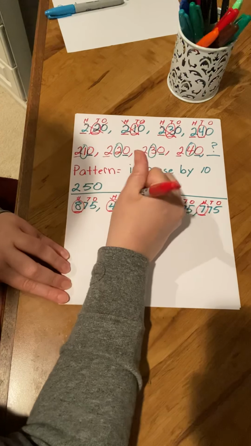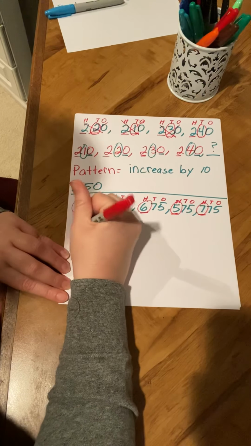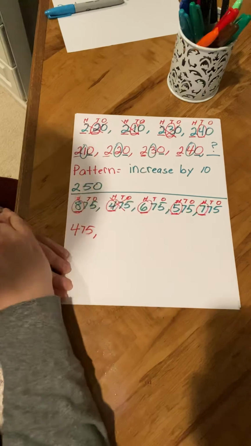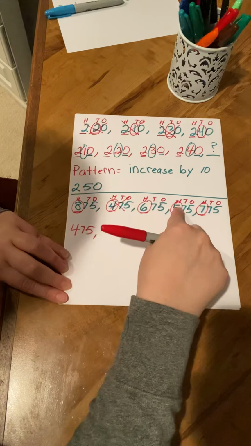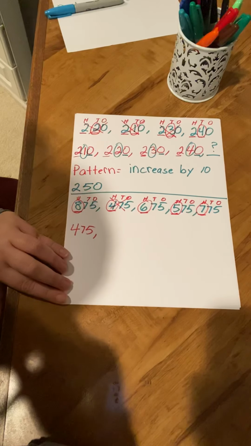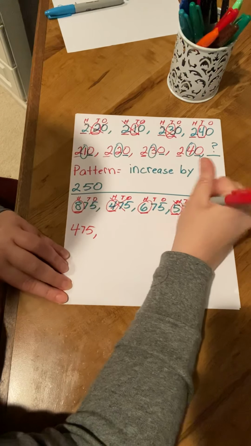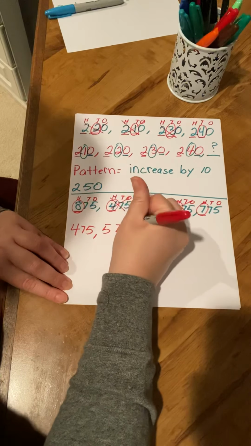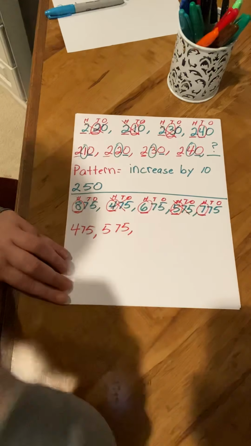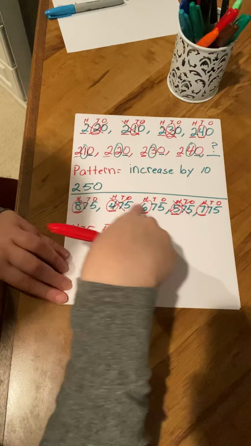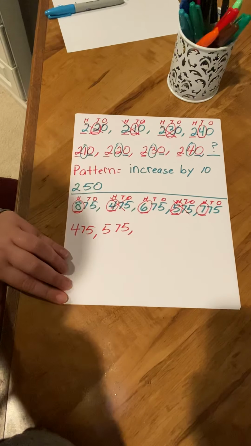4. My first number is going to be 475. 8, 6, 5, 7. What's next? 575. Okay, I have 8, I have 6, and I have 7. What's next?